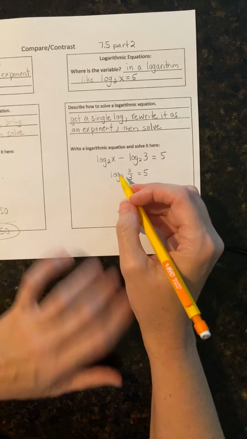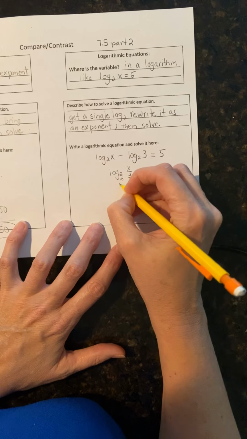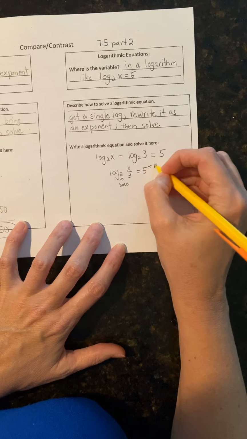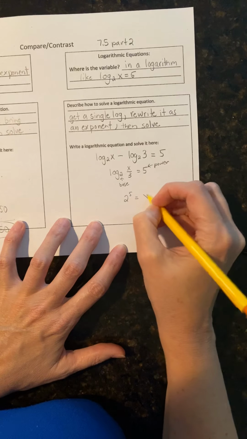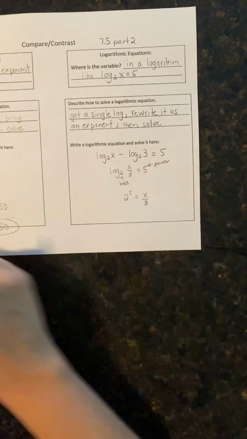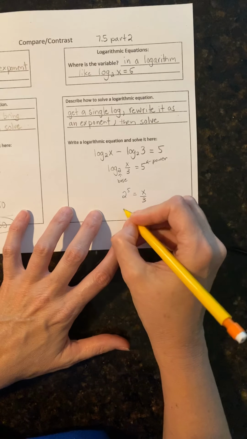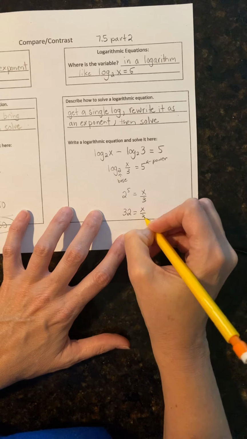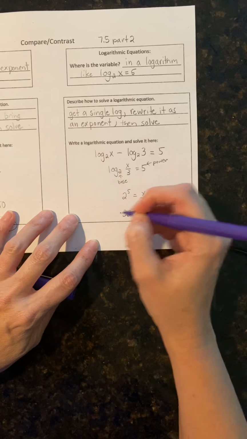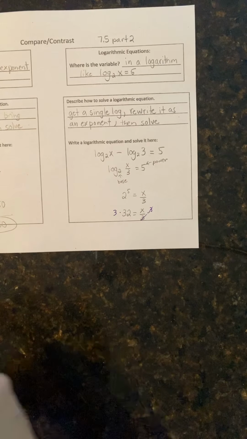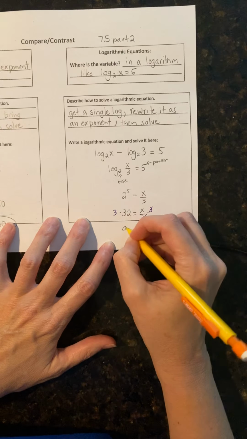And now the way you solve a logarithm after it's a single logarithm, you rewrite it. I'm going to rewrite this as a power. This is my base. This is my power. So 2 to the 5th equals x over 3. 2 to the 5th power, I believe, is 32, right? 2 raised to the 5th. Yep, that's 32. So 32 equals x over 3. And then, to get rid of dividing by 3, multiply by 3. And you'll get x by itself. x is 96.